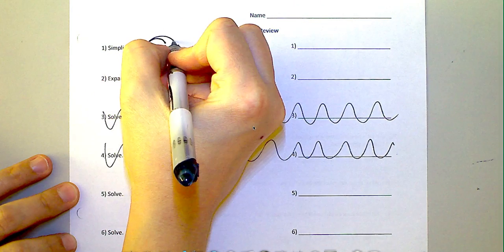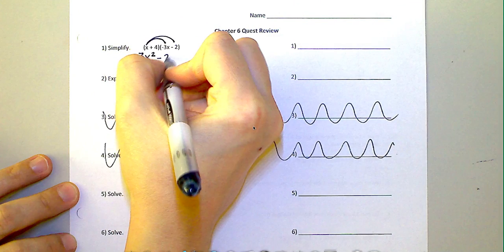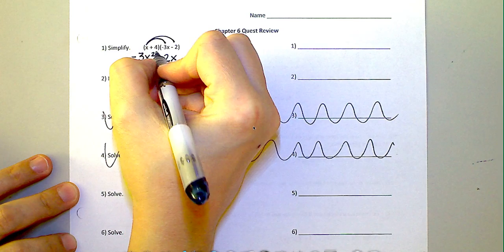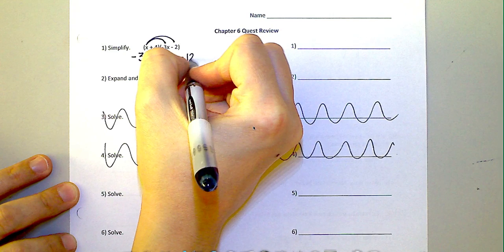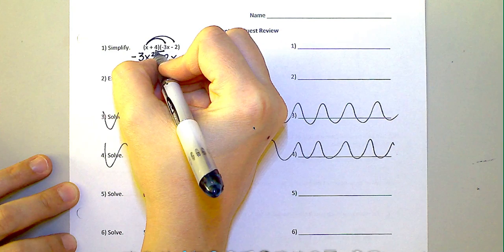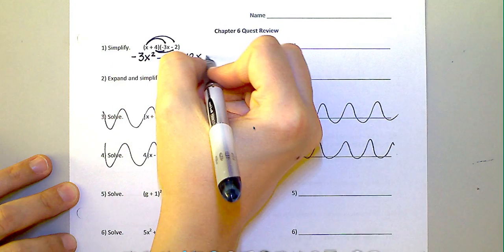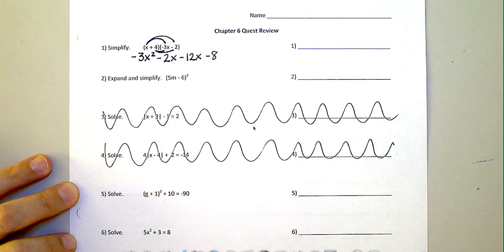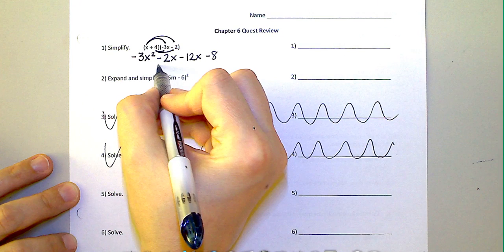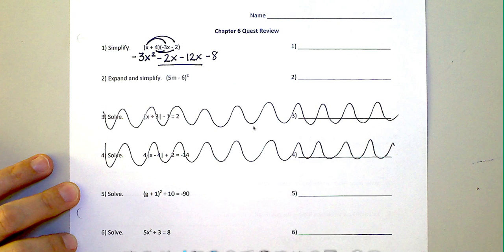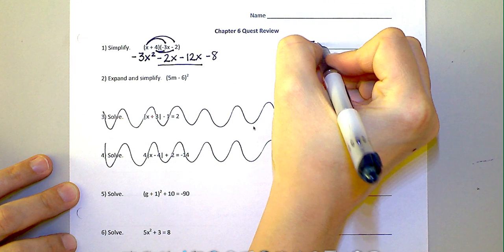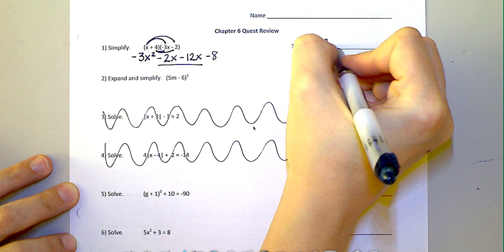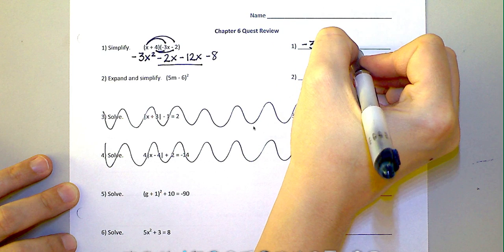X times negative 2 is negative 2x. 4 times negative 3x is negative 12x. And 4 times negative 2 is negative 8. So from there, really all I have to do is combine my two middle terms here, because those are like terms. And my final answer would be negative 3x squared minus 14x minus 8.